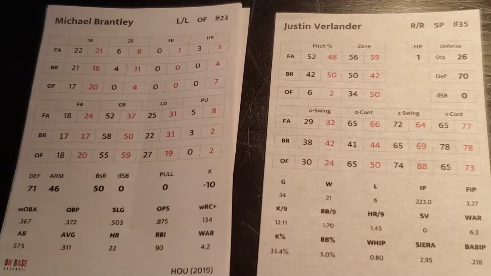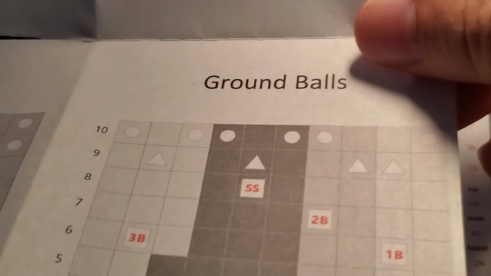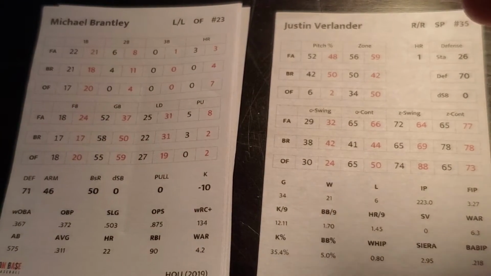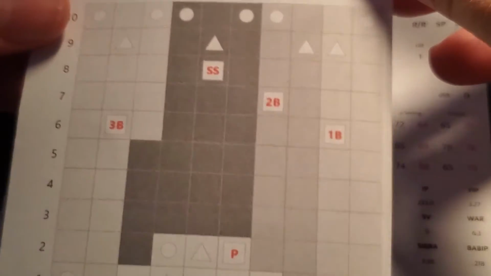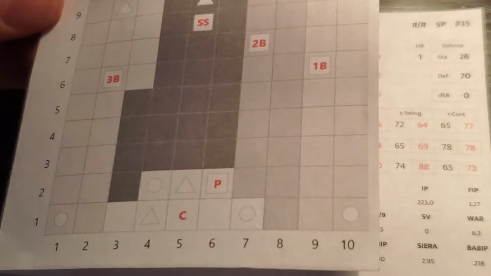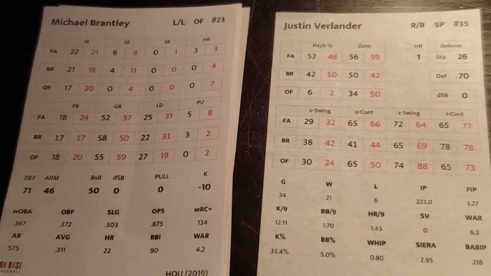I have a dice roller off to my left, and I also have my fly ball or my matrix here. So you can see I have all the different matrices available to me, and when it comes time to, I'll probably just do something like this and show you where they are on the fielding matrix. So let's go ahead and go through the first at bat. First at bat is Brantley.